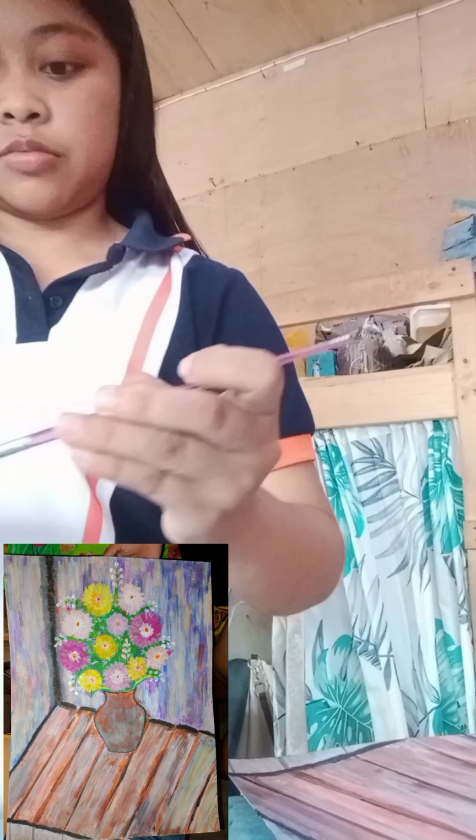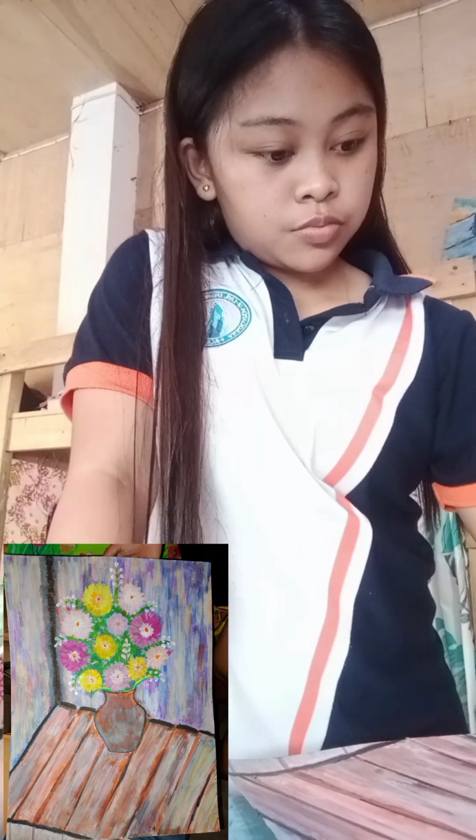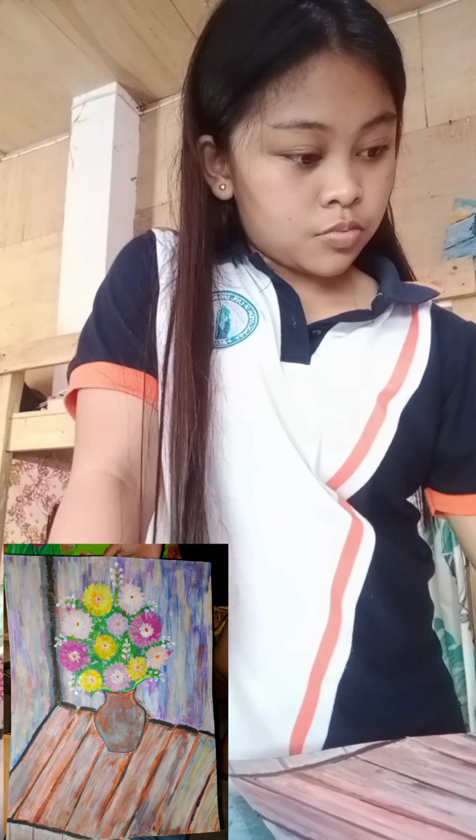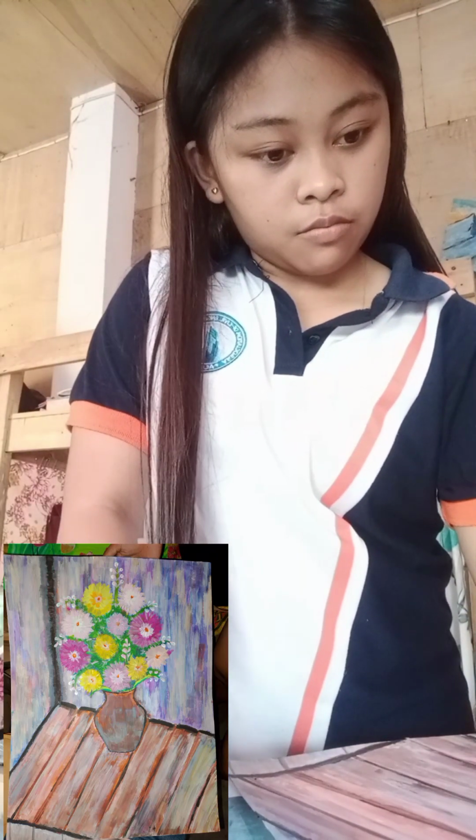Overall, this activity helped me improve my understanding of composition, color, and balance. I gained more confidence in using the rule of thirds to create more dynamic artwork.